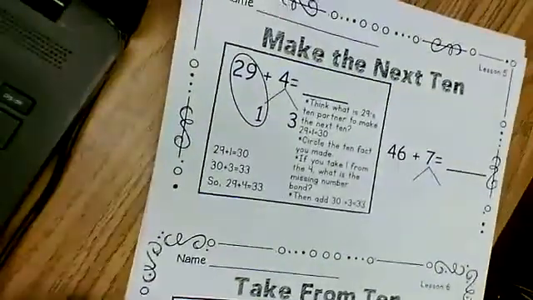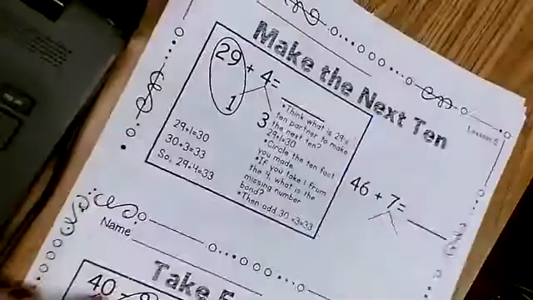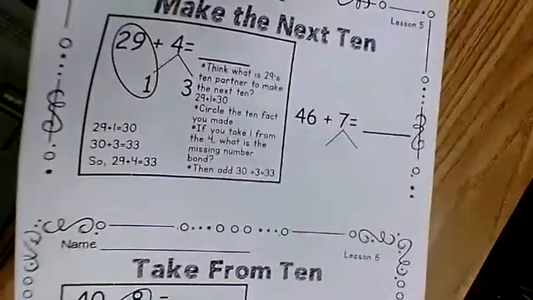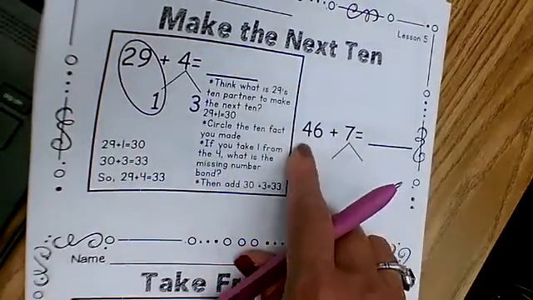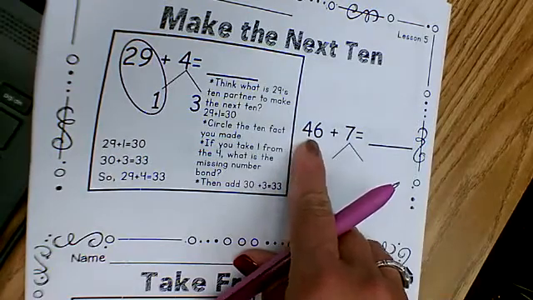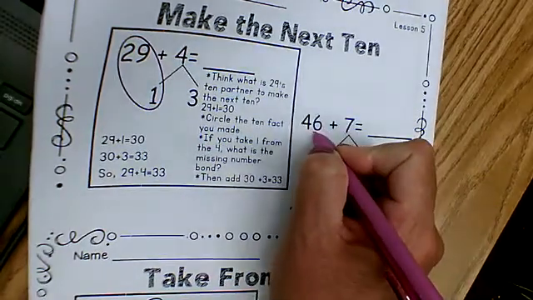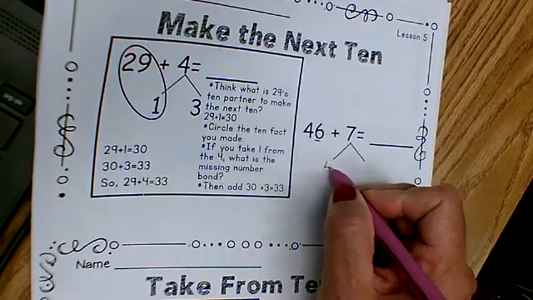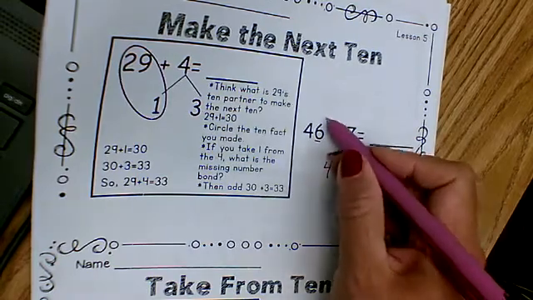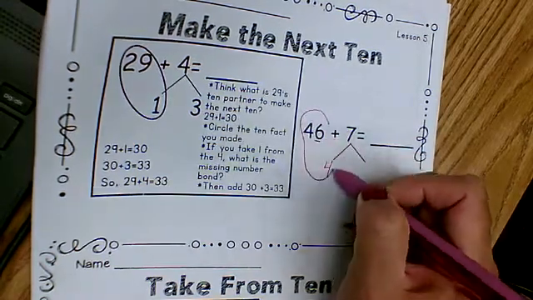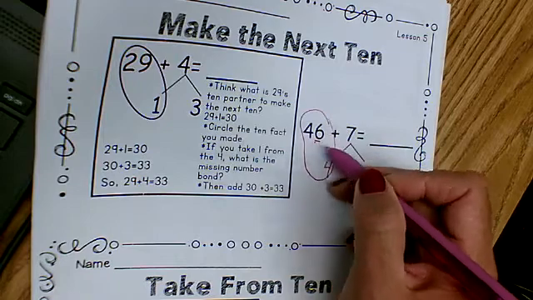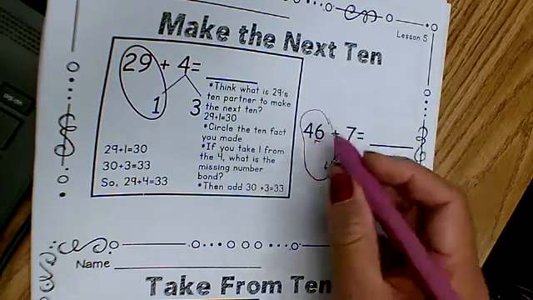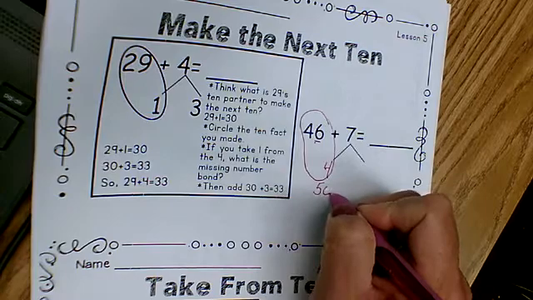Okay, flip it over. Now we're just making 10 with bigger numbers. Okay, and so the little ones, it's still the same thing. Look at 46. Look at that 6. What's he need to make a new 10? Think about what 6's friend that makes 10 is. You should have thought 4. Okay, so you're going to bippity, boppity, boo, poof. Now think about that. What's 46 plus 4? What did you bump up to? You should know that you bumped up to 50.